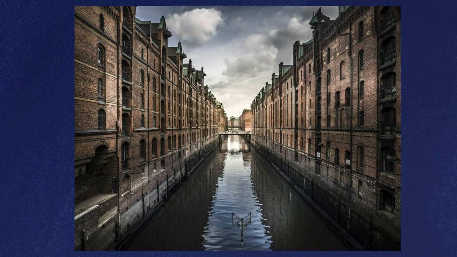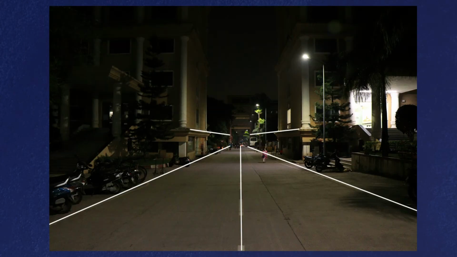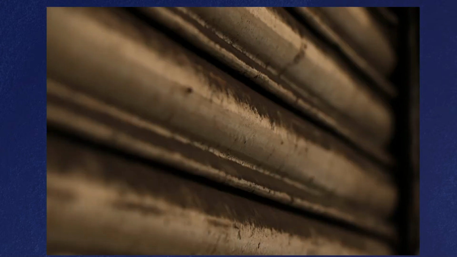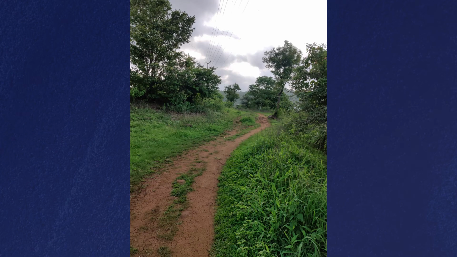Now let's talk about leading lines. Leading lines refer to a technique of composition where the viewer's attention is drawn towards the line that leads to the main subject of the image. The leading line paves an easy path for the eye to follow through different elements of the photograph. When incorporated with the rule of thirds, the result looks great.